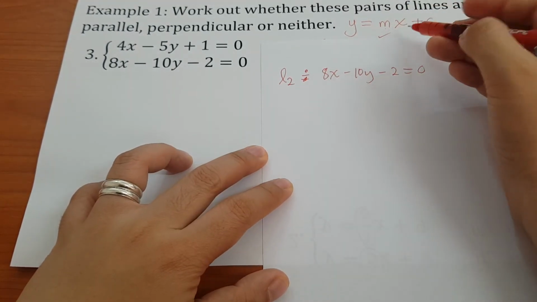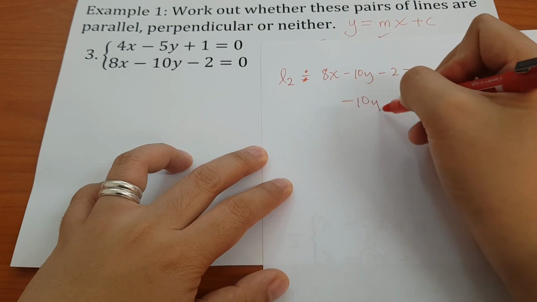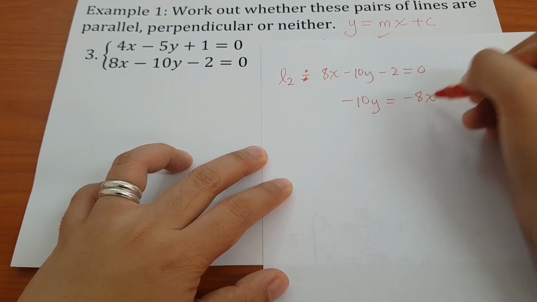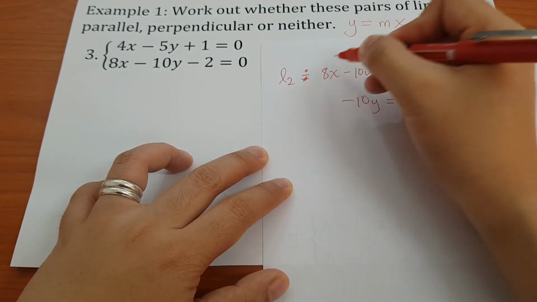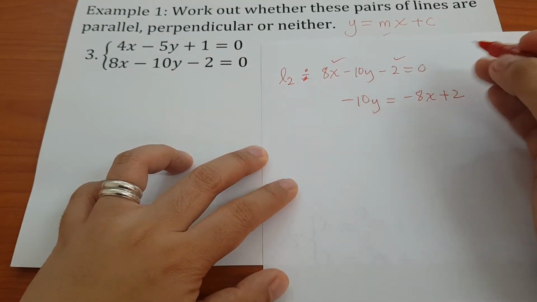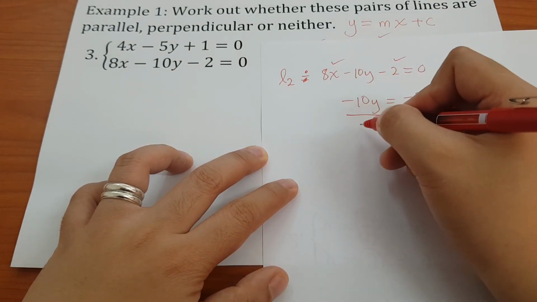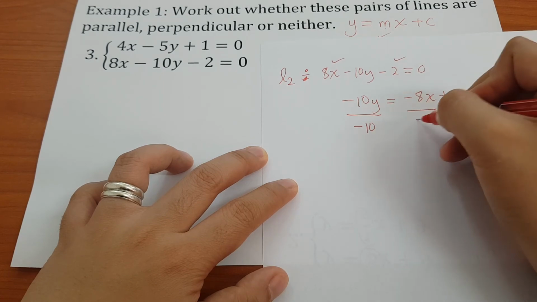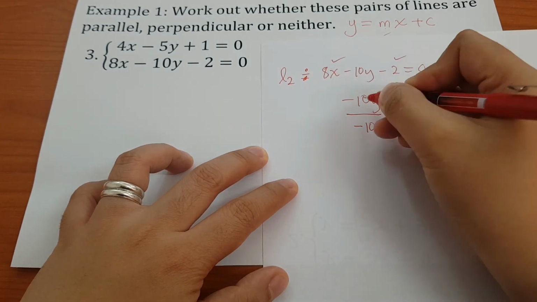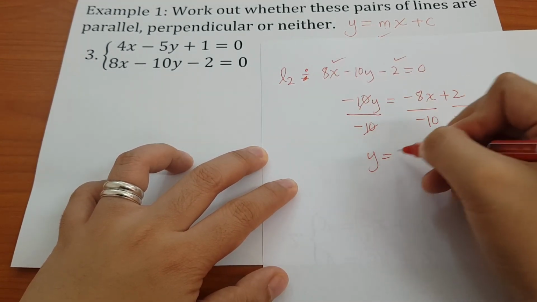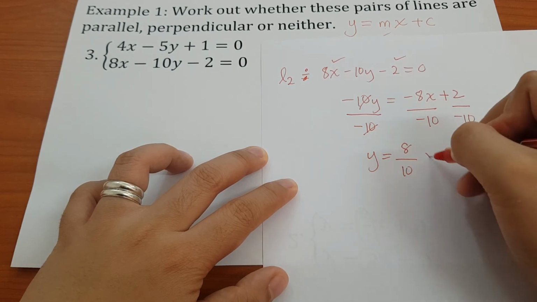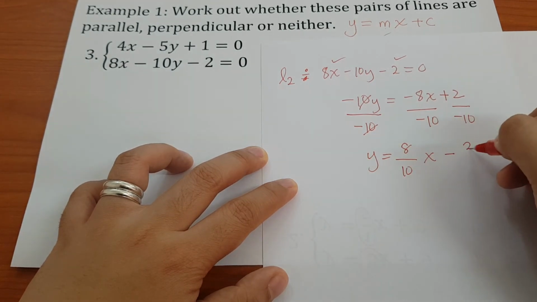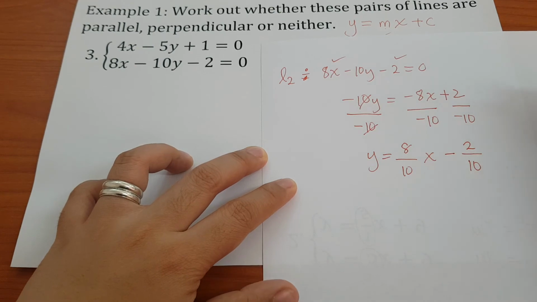Change it into this form. So minus 10y is equal to minus 8x plus 2. And then I want y, so divide all sides by minus 10. So y is 8/10x minus 2/10.